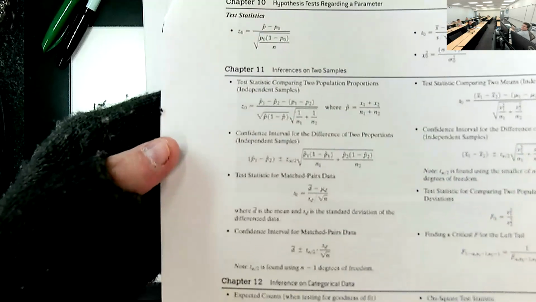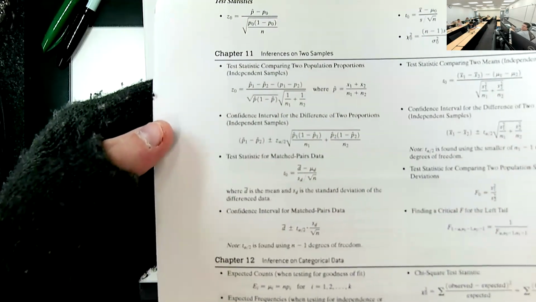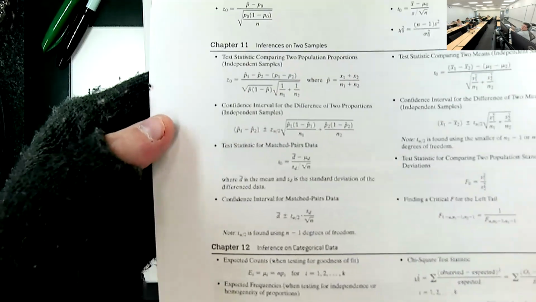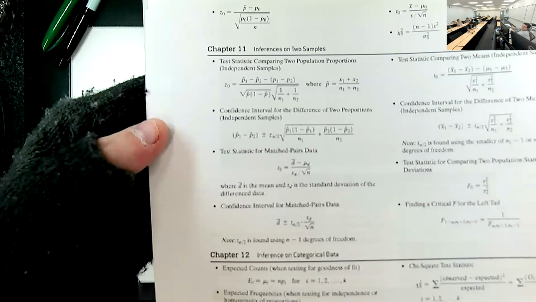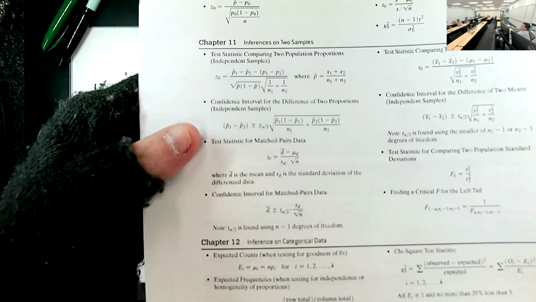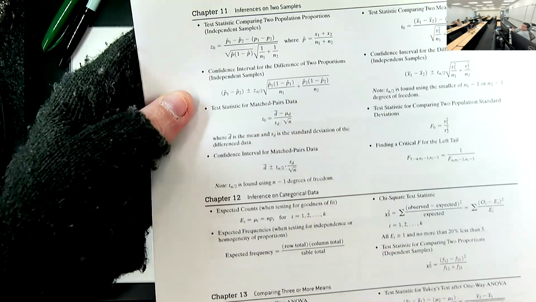Look at that. p1 minus p2 minus parentheses p1 minus p2 over the square root of p times 1 minus p times the square root of 1 over n1 plus 1 over n2. And they give us p hat, because p hat's in the formula, we have to do a full-blown formula for it.